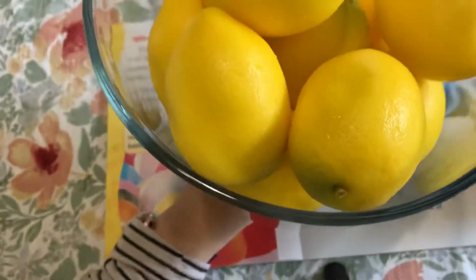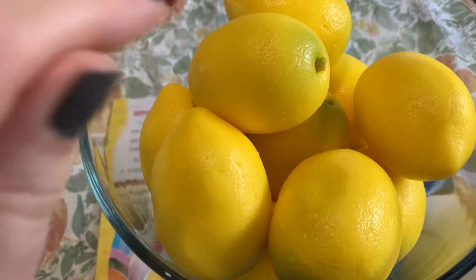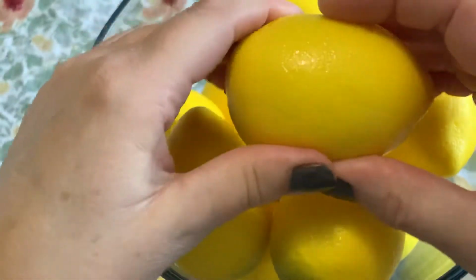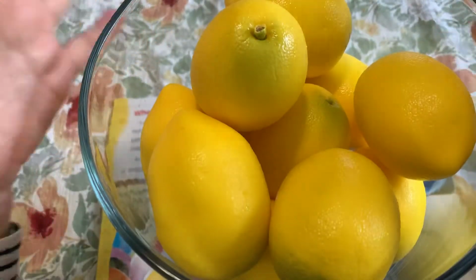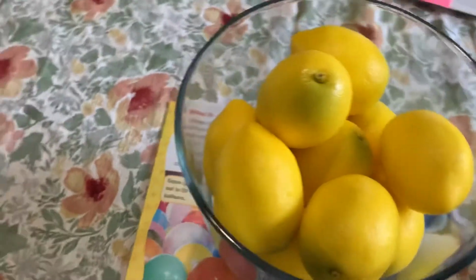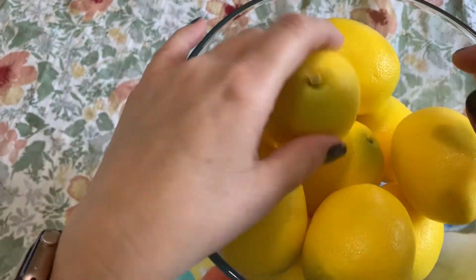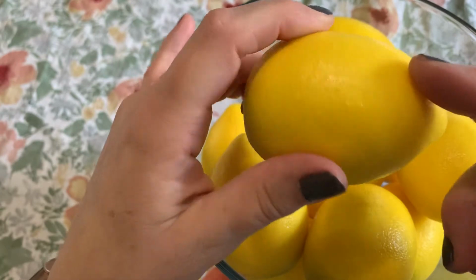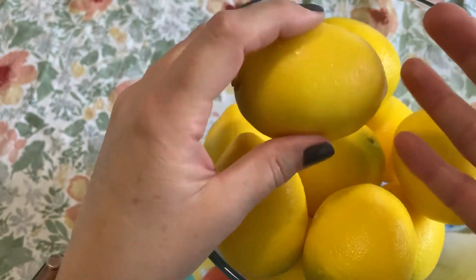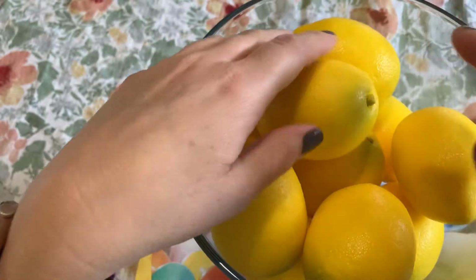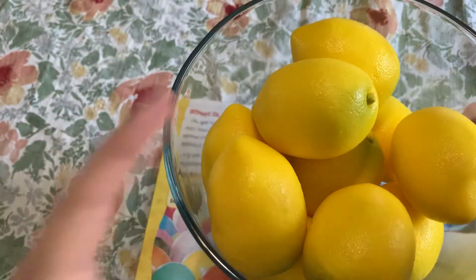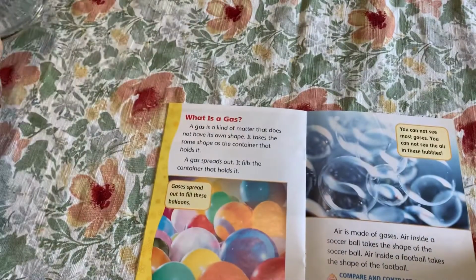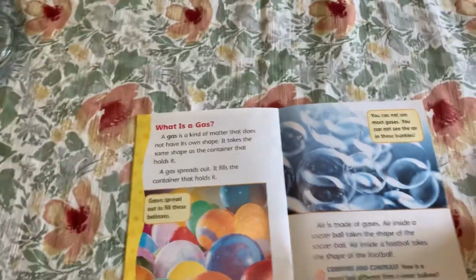If we look at this bowl of lemons sitting on my table, they're not real lemons, they're plastic. So this bowl, although it looks like it only has one kind of matter in it, it actually has two types of matter. There are the plastic lemons, but inside of the lemons is air. So there's air filling that up. And then inside the bowl, in all the empty spots, there's air filling up my bowl where there are no lemons.